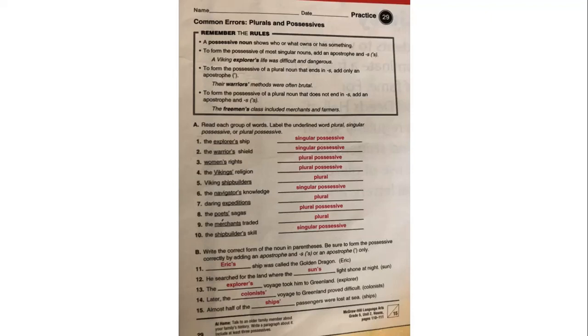All right, explorer here is a singular noun, so we should add apostrophe S to form the possessive. Number 14, later the colonists' voyage to Greenland proved difficult. All right, colonists is a plural noun that ends in S, so we should only add an apostrophe at the end to form the possessive form. Number 15, almost half of the ships' passengers were lost at sea. Ships is a plural noun that ends in S, so we should add apostrophe at the end to form the possessive.